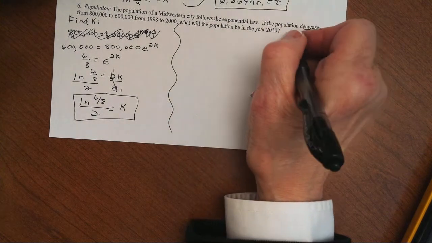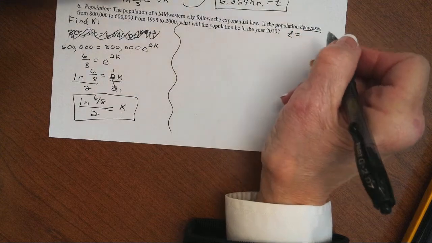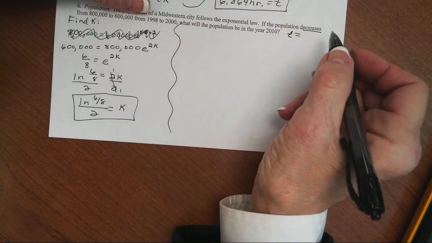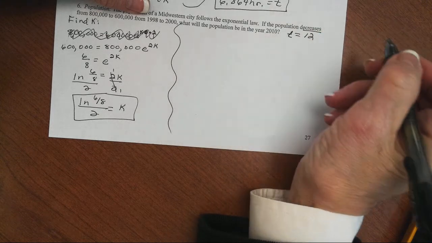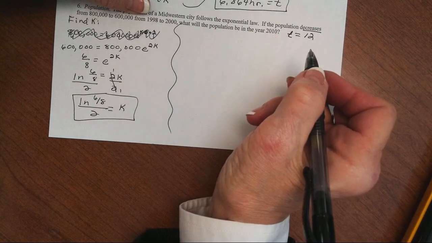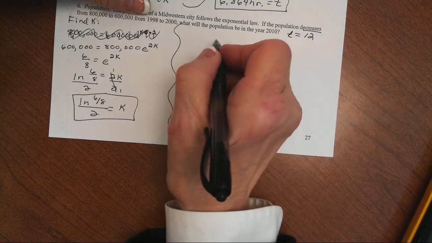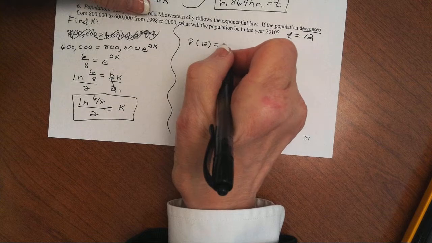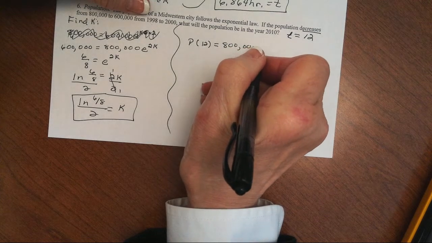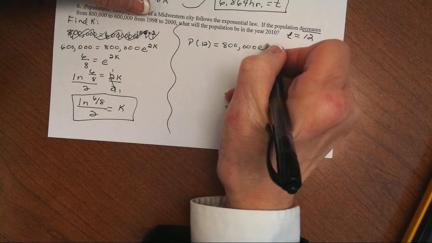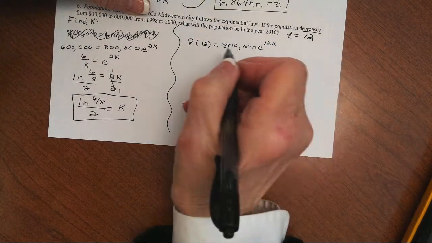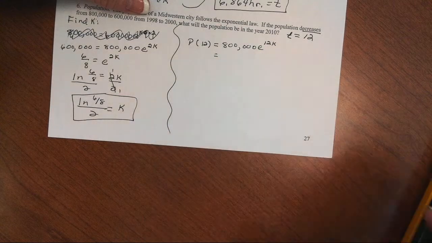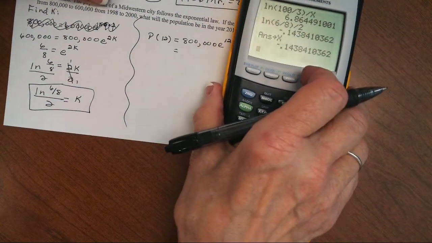So in 2010, T will equal, since we're starting with 1998, it will equal 12. So we have the population after 12 years will equal the beginning amount times E to the 12 times K. And that's basically just a calculator activity.